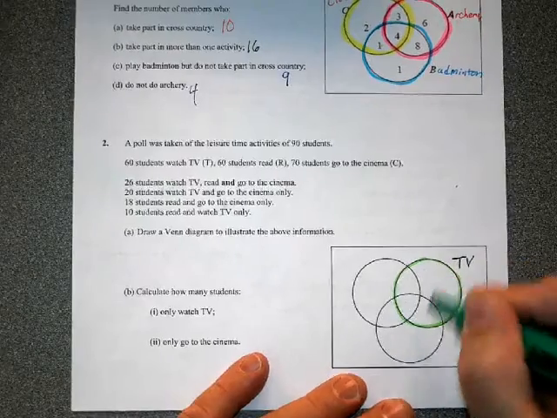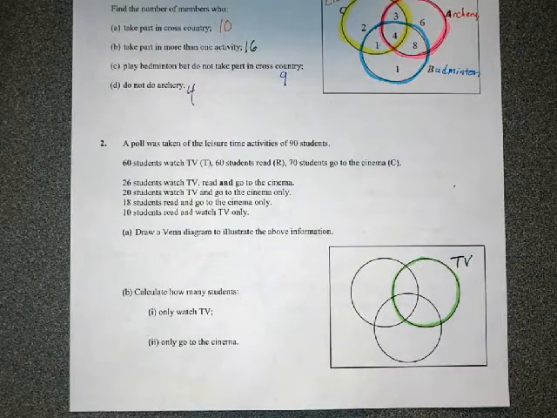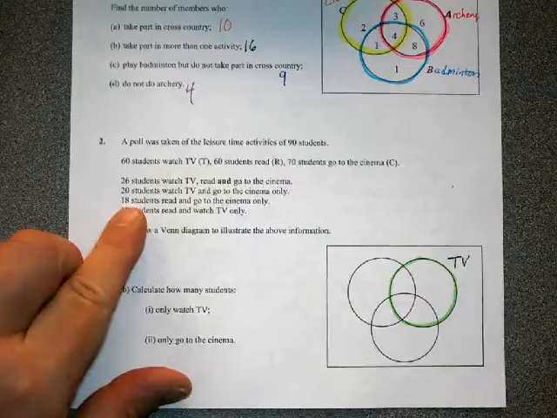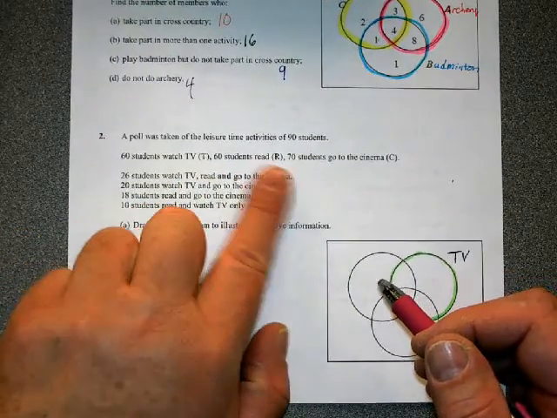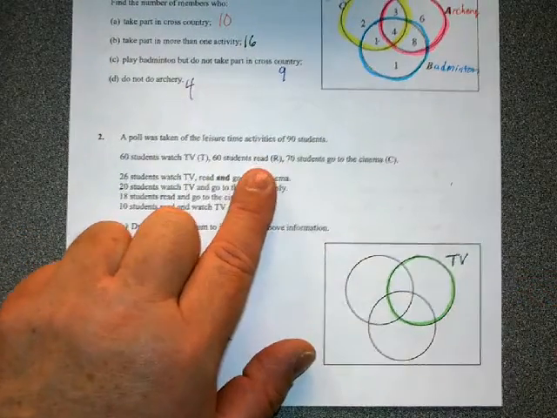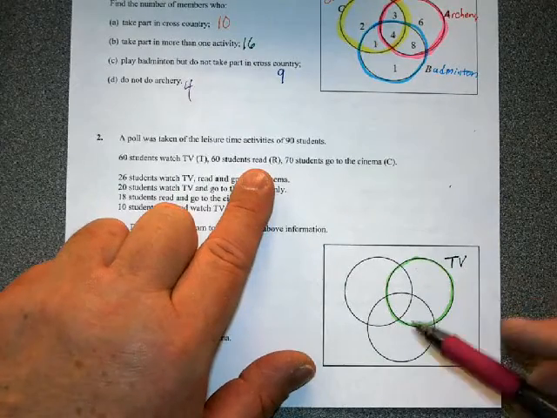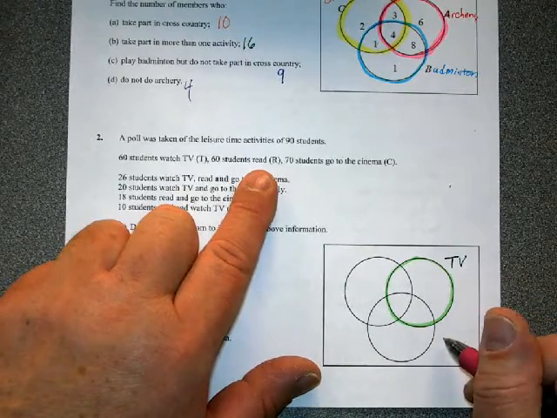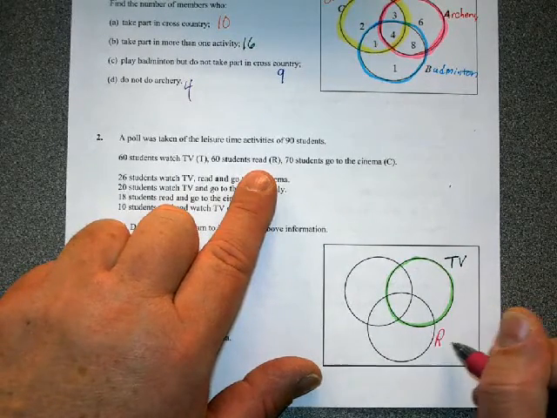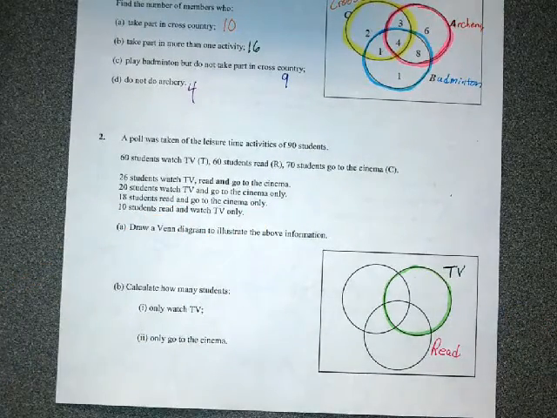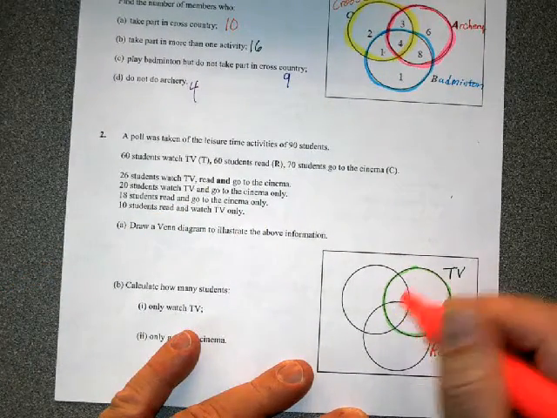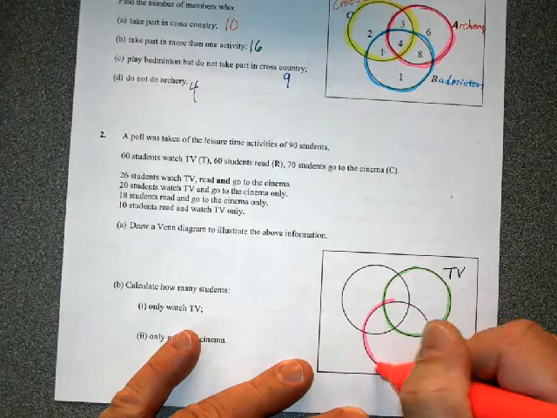All right, TV. What's the next one? Read. Actually, I'd like to read. A lot of students like to read. Okay, and what's the last one? Cinema.